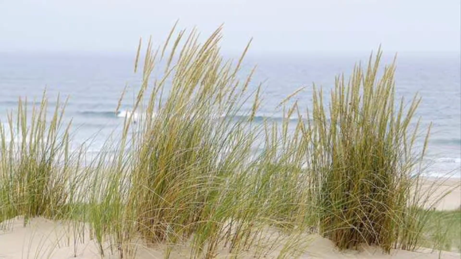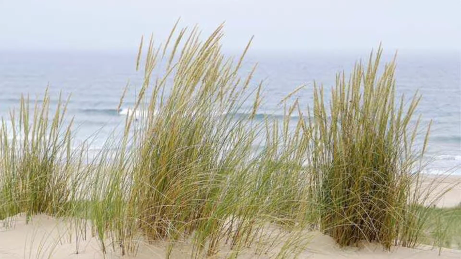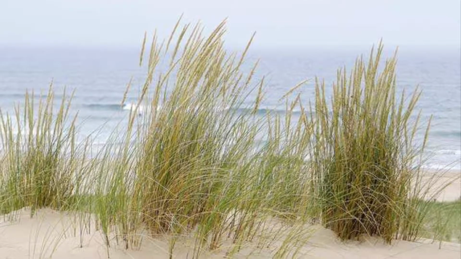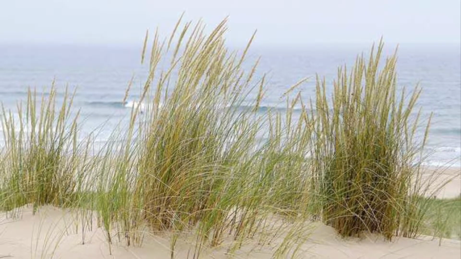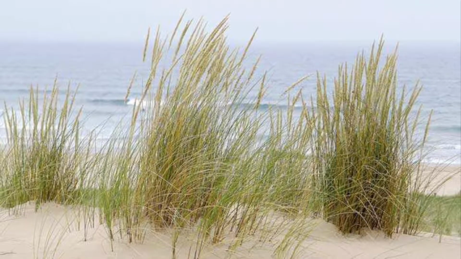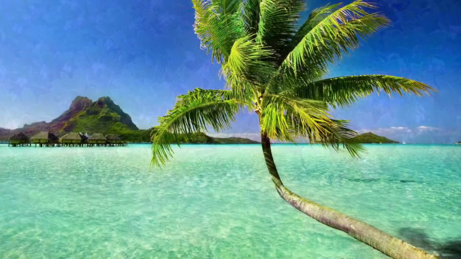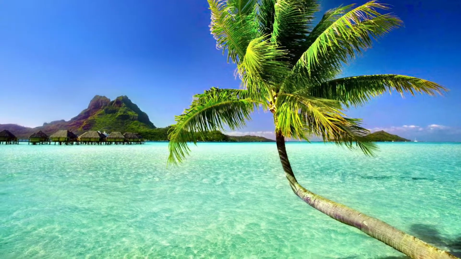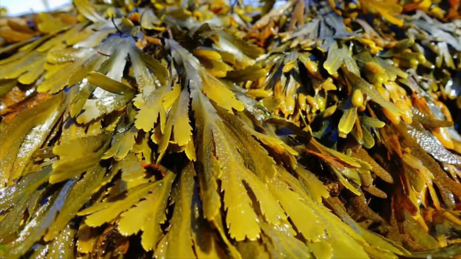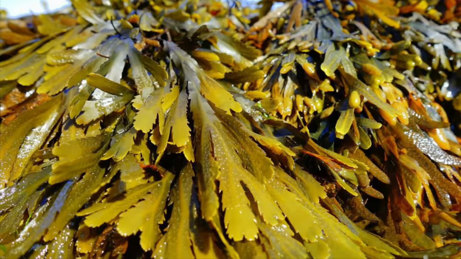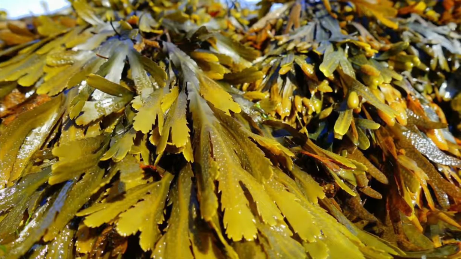Because the shoreline is the marriage of land and ocean, it includes both terrestrial and aquatic plants and animals. Common terrestrial plants include grasses such as beach grass and panic grass, flowering plants such as sandwort and bearberry, and trees such as palm trees. Common aquatic plants near the shoreline are usually limited to various species of seaweed or microalgae, such as fucus and kelp.